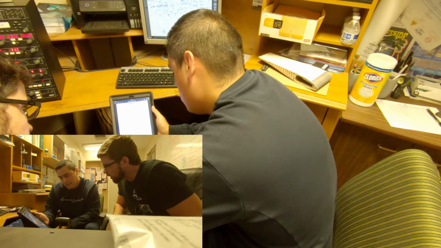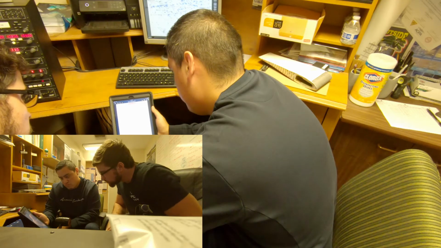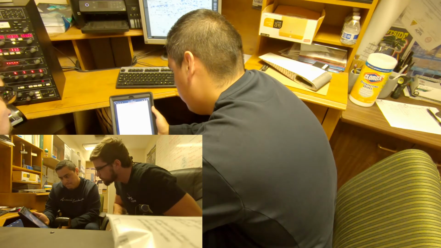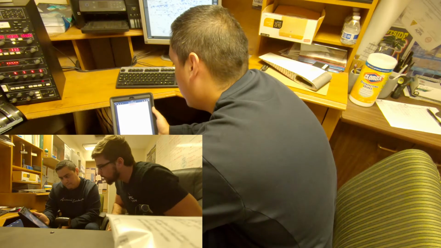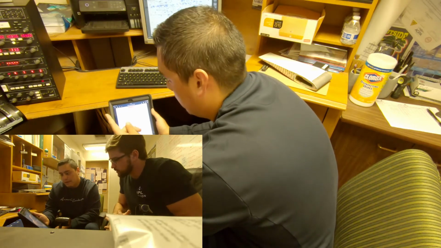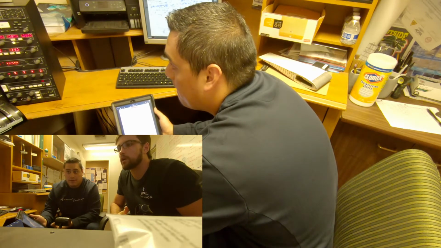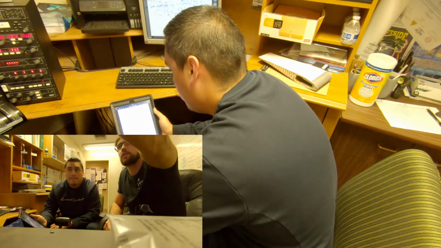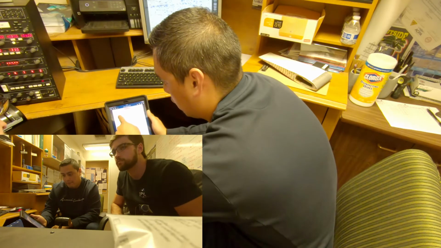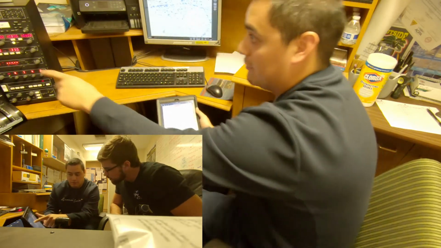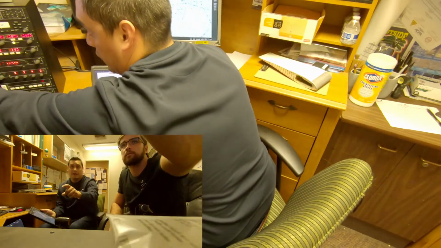The localizer frequency would be LRC 110.3. Yep, exactly. So where will we put that in as far as our comms? Our nav. So this side. Yep, exactly. We put it in our nav 1, and then we would tune to that approach course at 301. So on your OBS right here, you're going to tune it to 301.